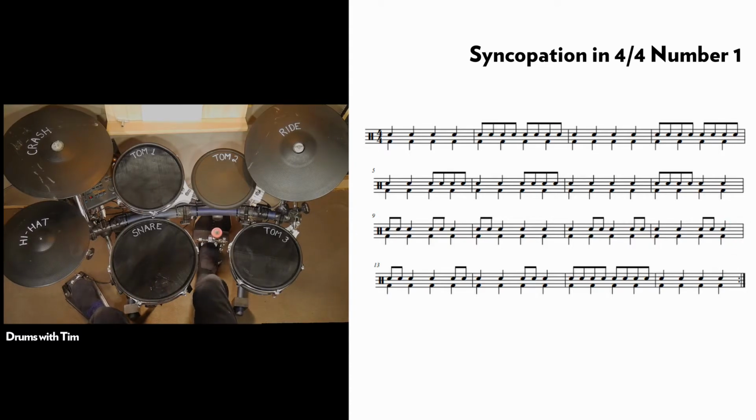Now let's try it even faster. And I'm going to stop counting because it's probably annoying you, but please pay attention to the counting and have a go at it yourself because it's very important and a skill you must develop. Here we go from the top. 1, 2, 3, 4.